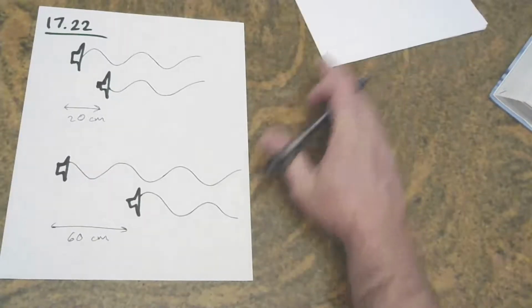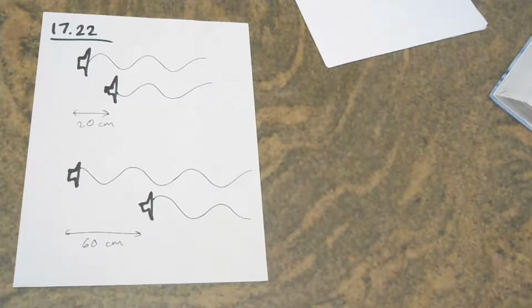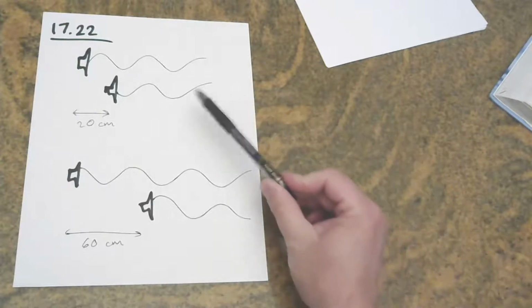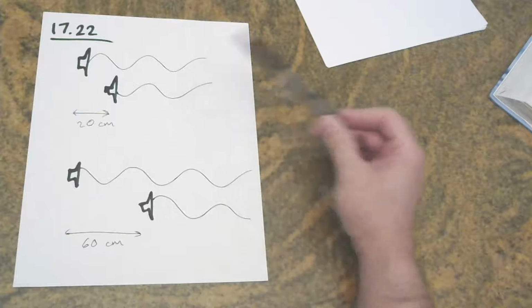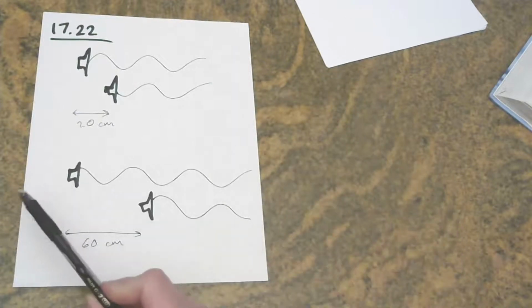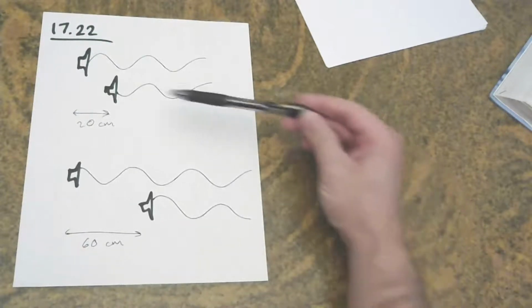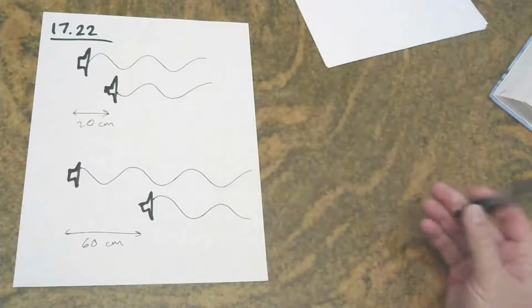Let's solve number 22 using some simple reasoning. First, we'll do that first, and then later we'll try to use some formulas and be a little more formal about it. We've got 2 speakers sending sound in the same direction. Somebody standing over here notices that the intensity of the sound is at a maximum when the speakers are 20 centimeters apart.